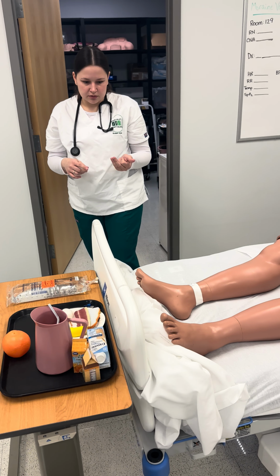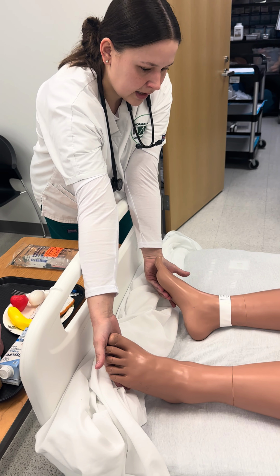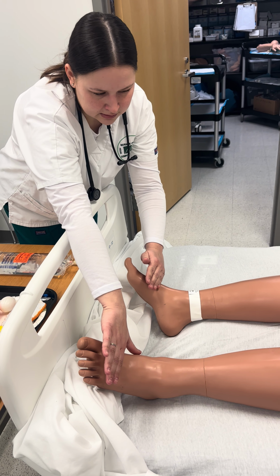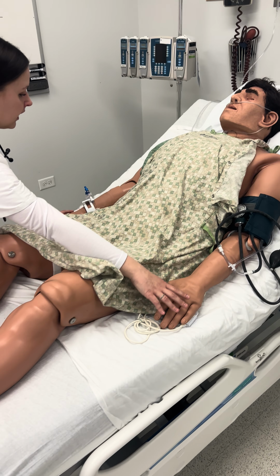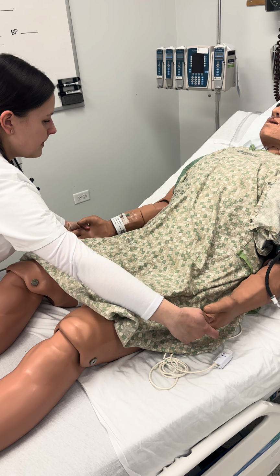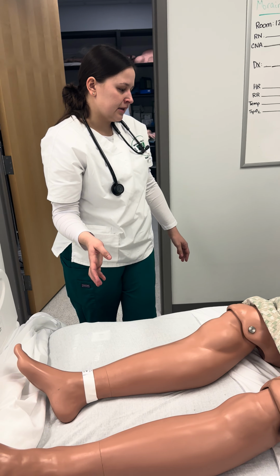I'm gonna check your muscle strength. So if you could just push down on my hands like you're stepping on a gas pedal, and then try to push up against my hands. And then same with your upper body. I'm gonna have you squeeze my hands, and then try to push up on my hands, and then pull on my hands. All right, and then we're gonna assess your range of motion.